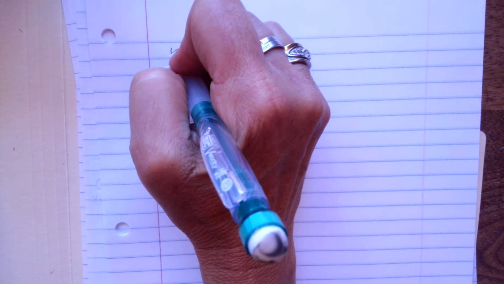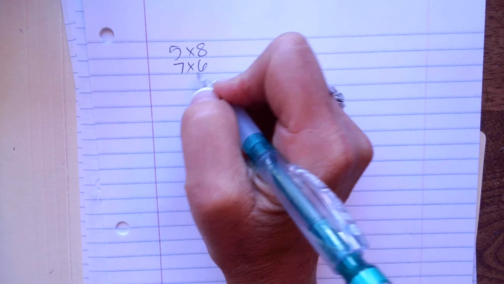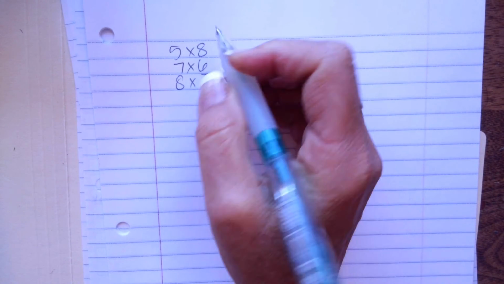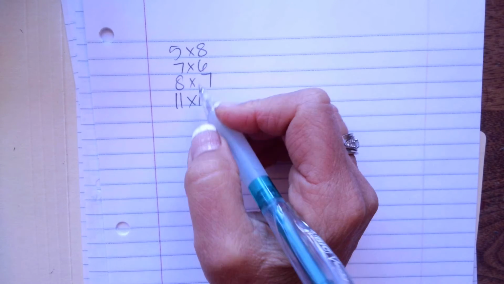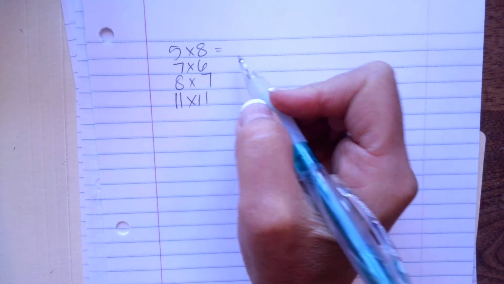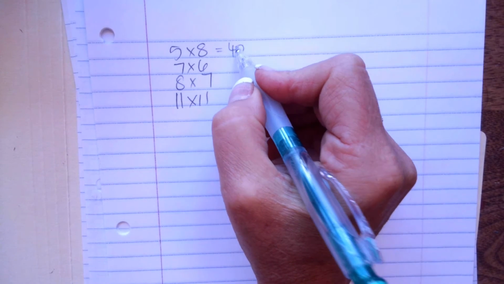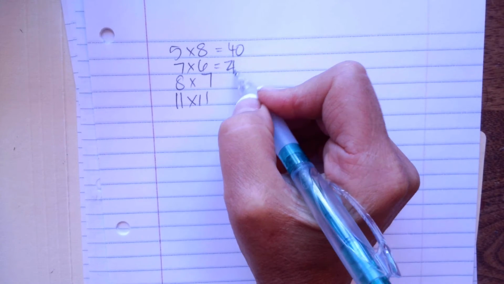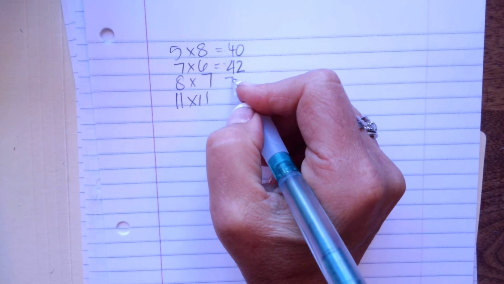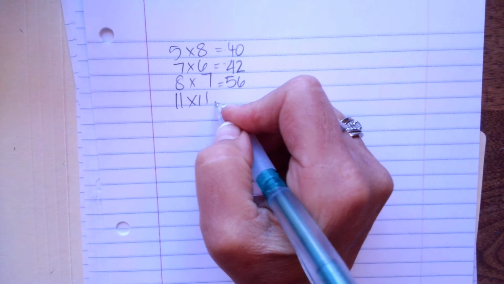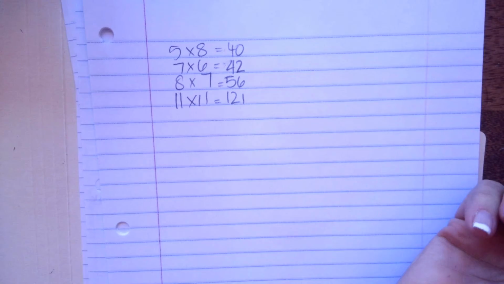Okay, so the first thing we're going to practice are these multiplication facts. These are the ones that I think you got incorrect. This one I wasn't sure what you were on, so we'll just go over it. And this one is 5 times 8 is 40. 7 times 6 is 42. 8 times 7 is 56. And 11 times 11 is 121.